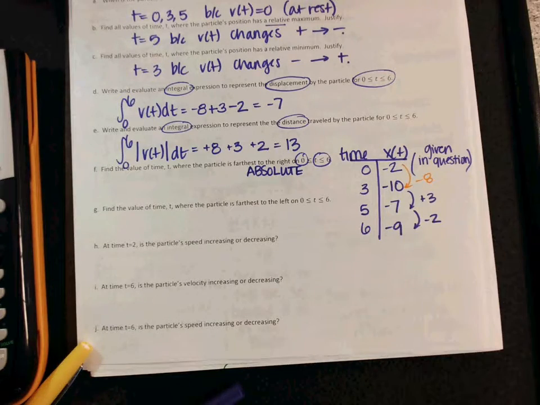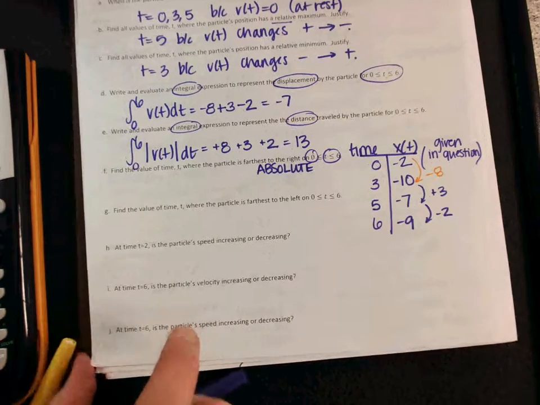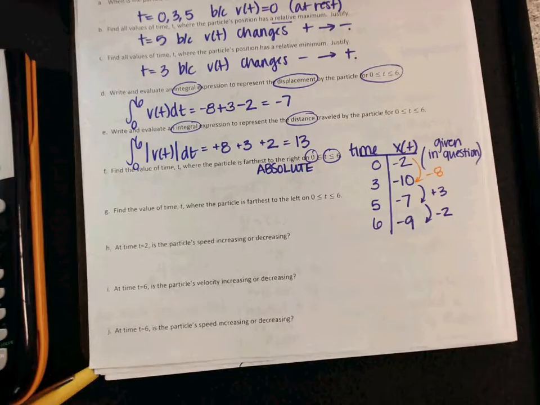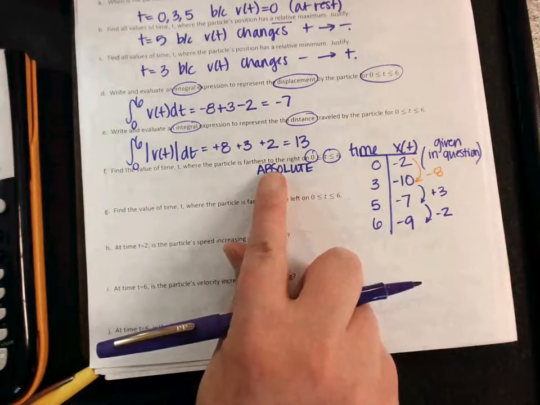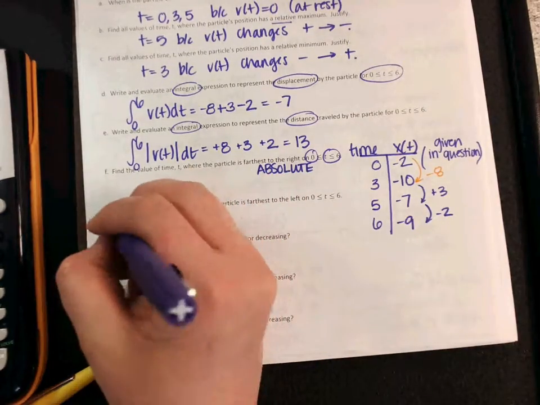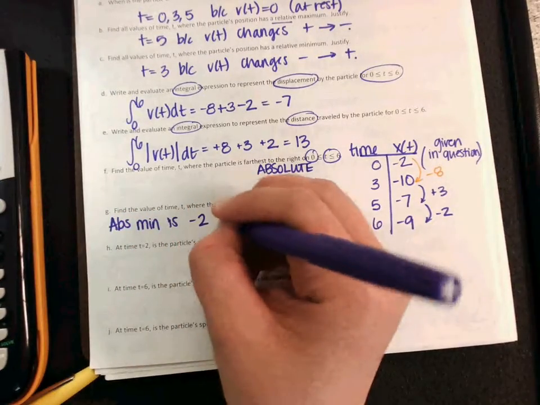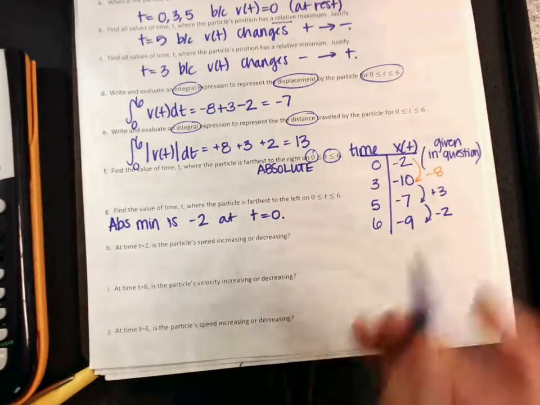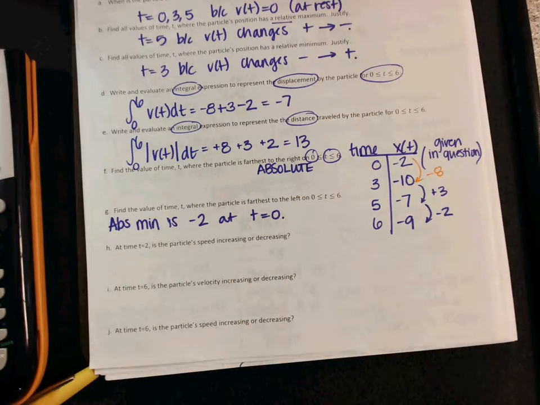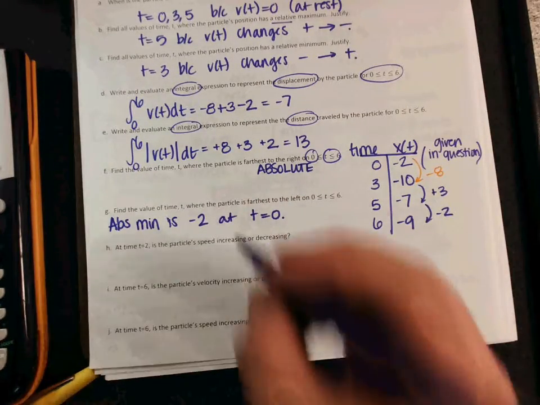Okay, so when is it farthest to the left? What's my smallest position? Oops, I skipped this one. We'll do this one first. So absolute min is negative 2 at t equals 0. And then right above it, I want farthest to the right. That's an absolute max.